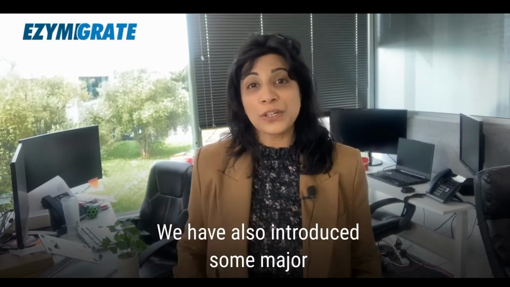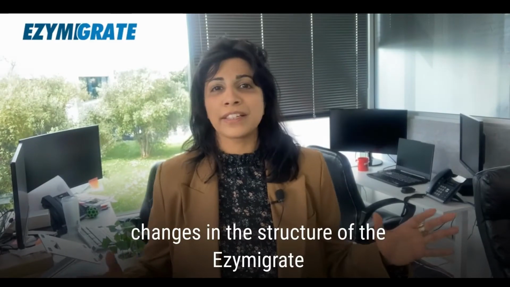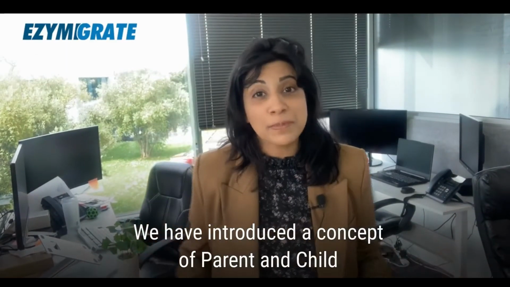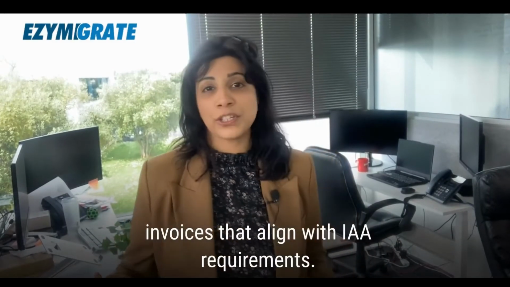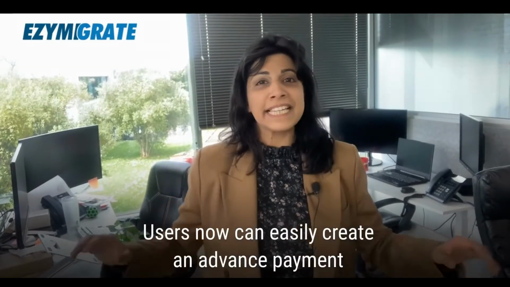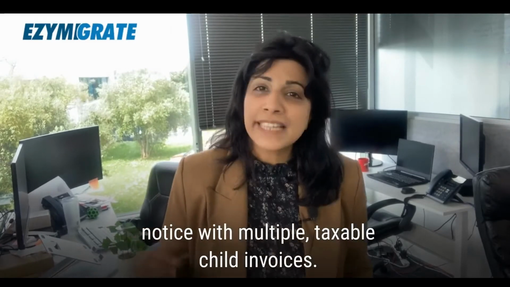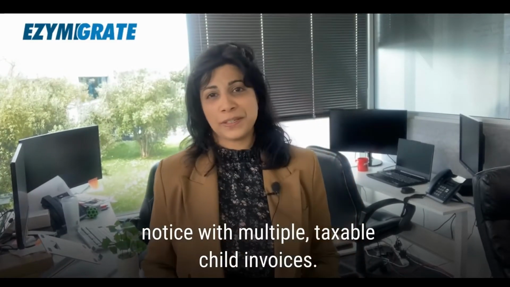We have also introduced some major changes in the structure of the Ezymigrate invoicing section. We have introduced a concept of parent and child invoices that align with IAA requirements. Users now can easily create an advance payment notice with multiple taxable child invoices.